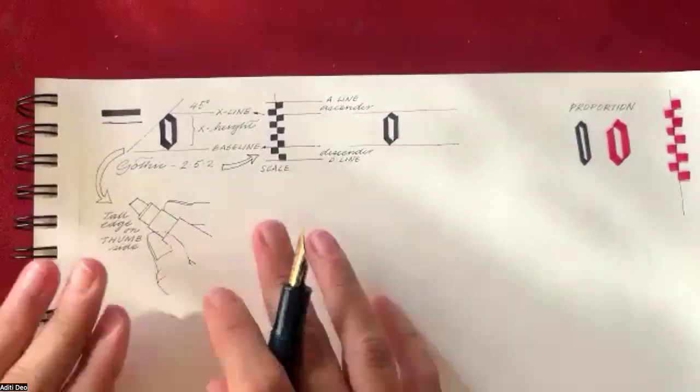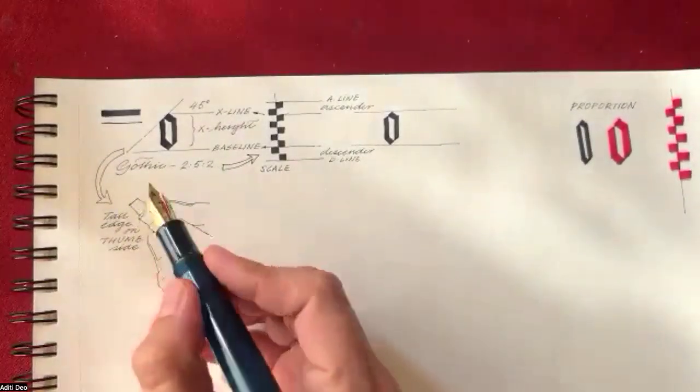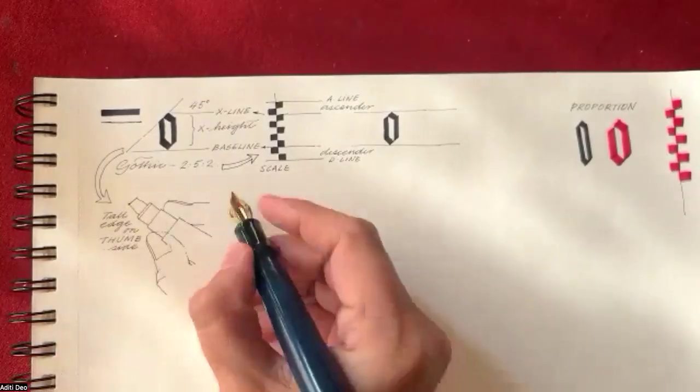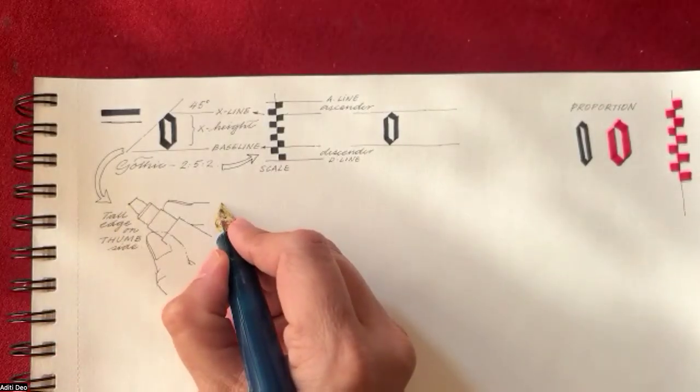You don't have to draw this. I'm just drawing this to instruct you to keep the angle constant.